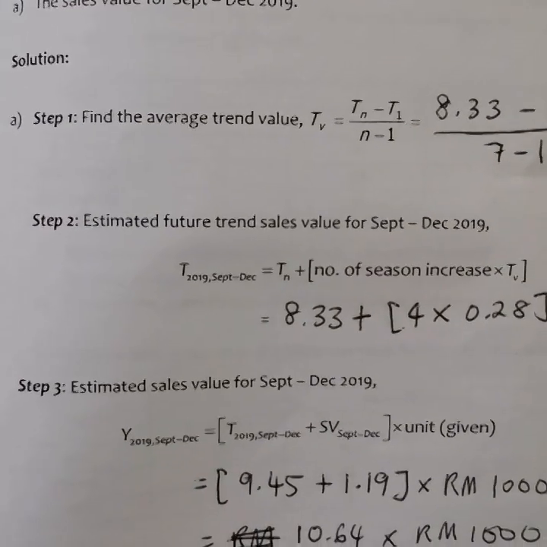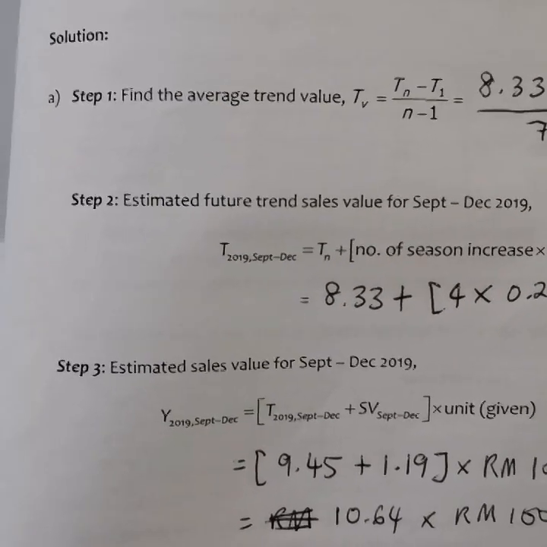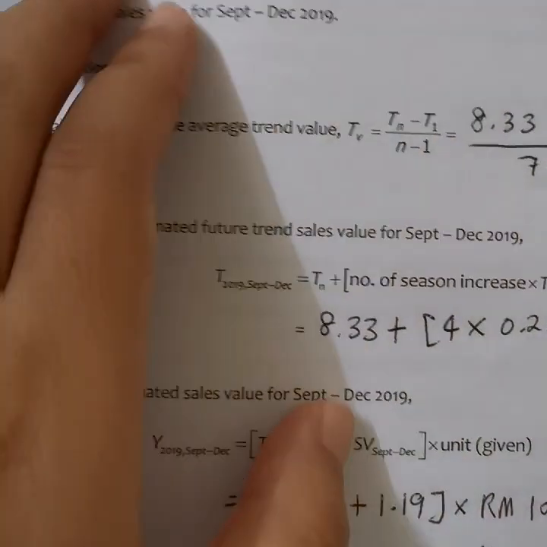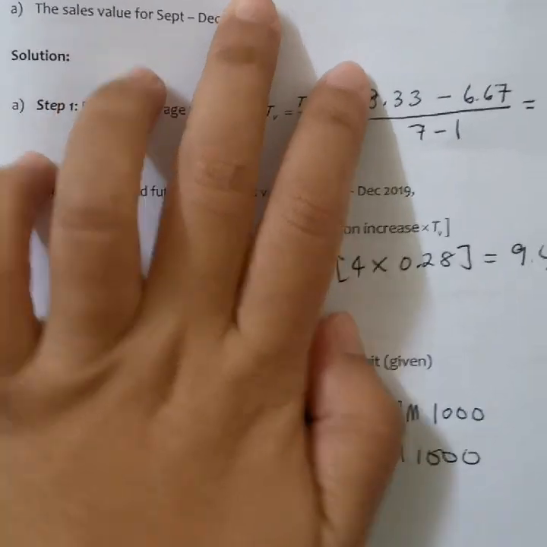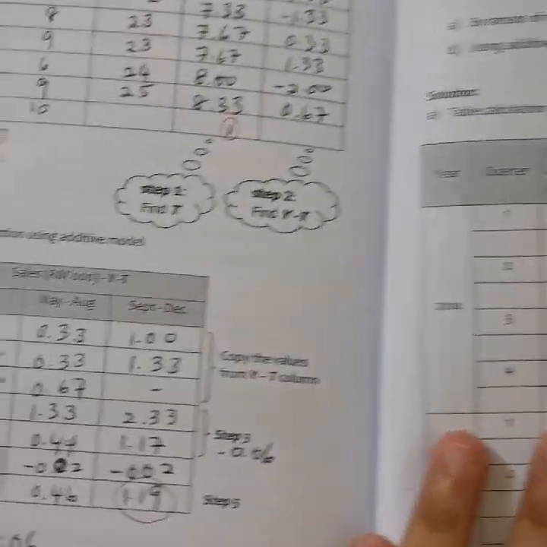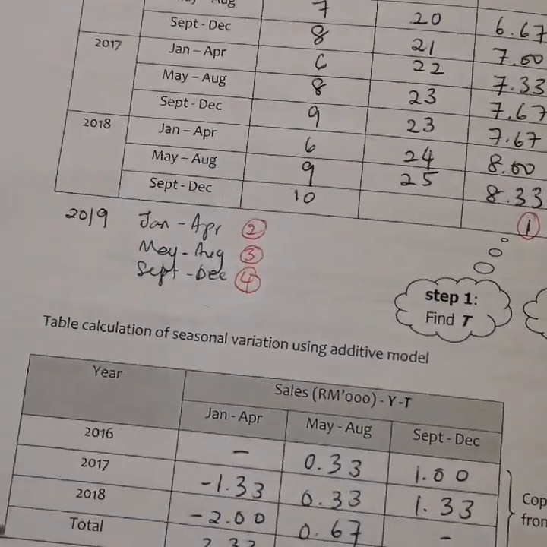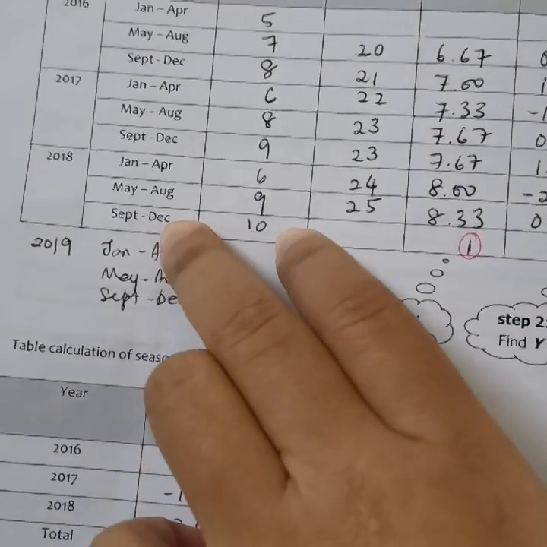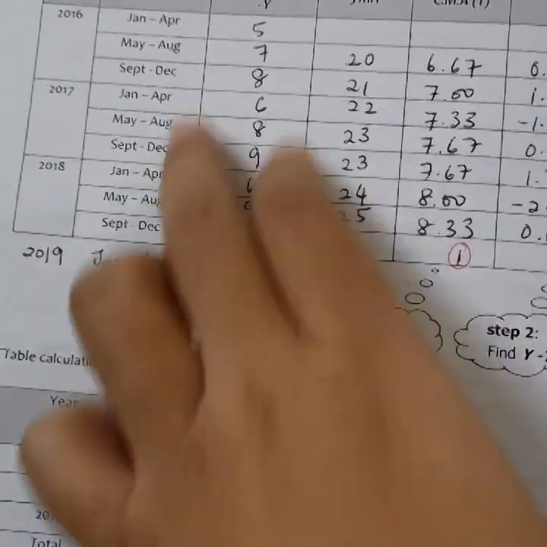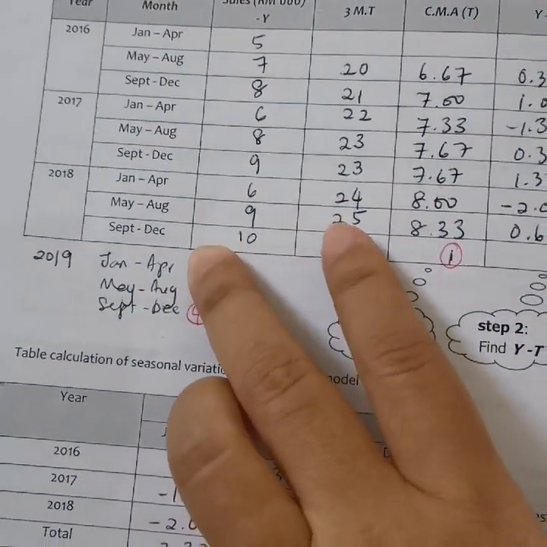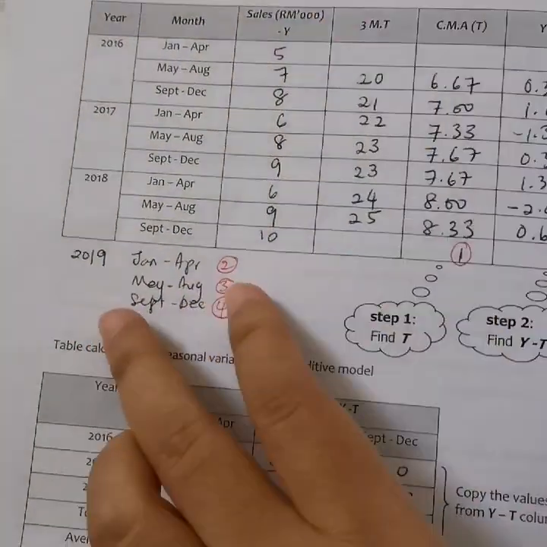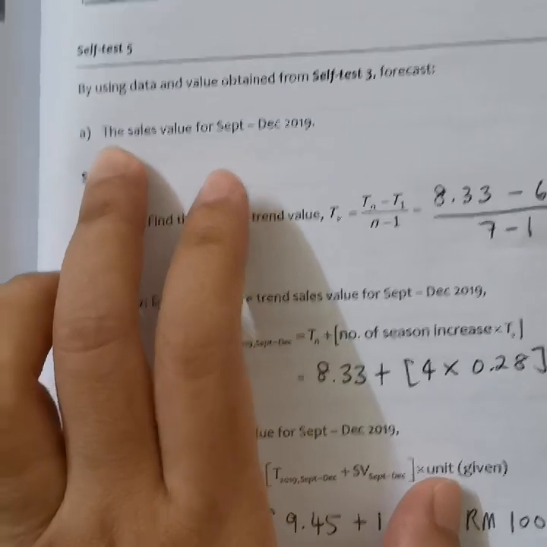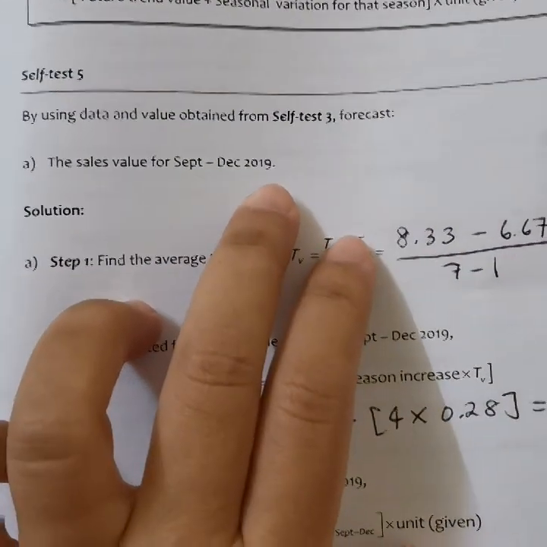Okay, so now I am using the self-test 5 question to explain in detail how to find the sales value for September December 2019. We are using the data and values that we obtained from self-test 3. So let us look back at self-test 3. We can see that we are given the data of sales from 2016 January April until 2018 September December. Those are all the data that we have, but we need to forecast for 2019 September December. That is the question being asked here: find the sales value, or forecast the sales value, for September December 2019.